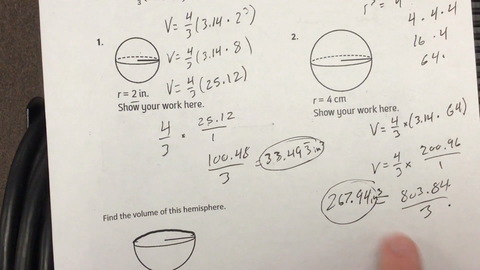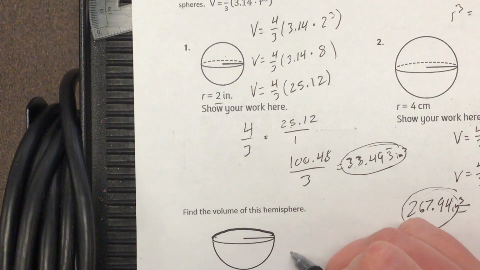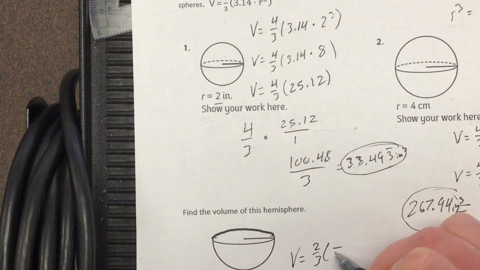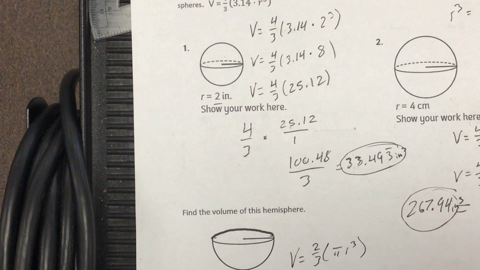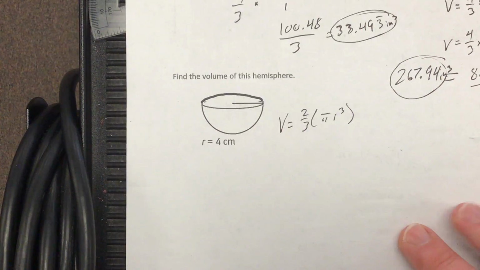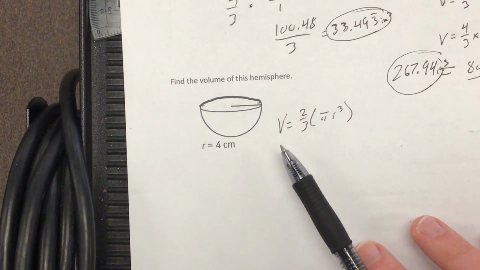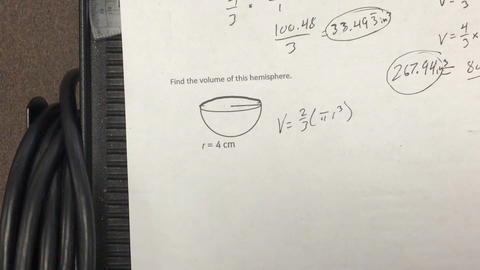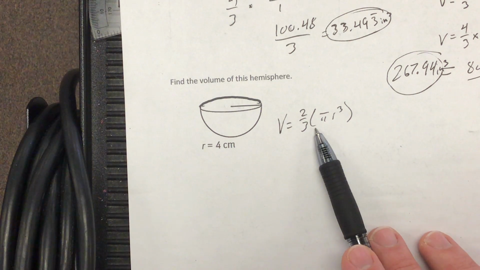All right? What's our formula for a hemisphere? Somebody look back on the other page and let me know. What's our formula for a hemisphere? Oh, I found it. It's going to be 2/3 times pi r cubed.